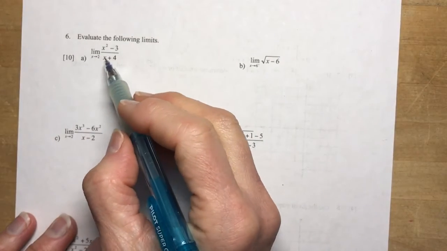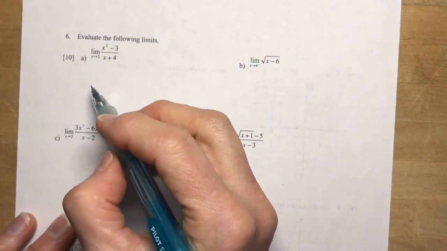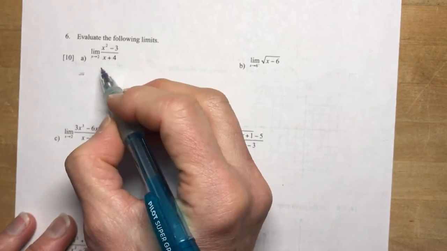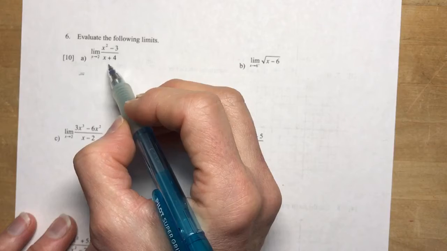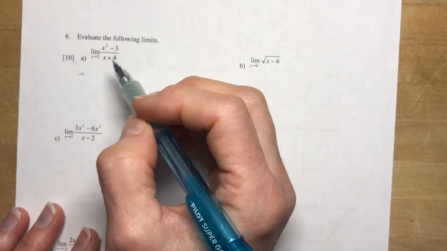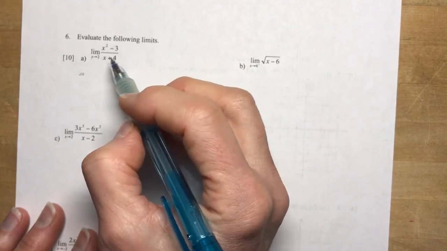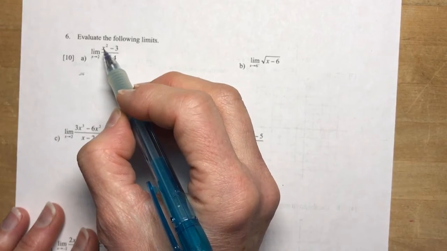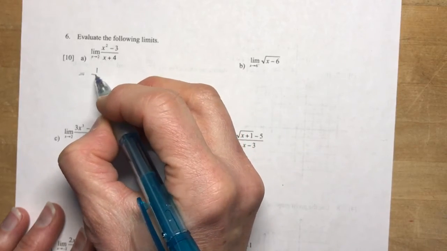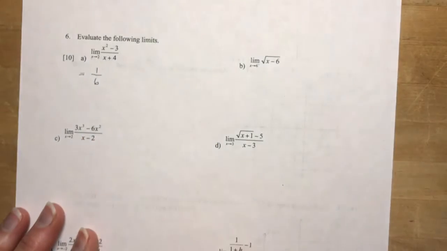Okay, so this says limit as x approaches 2. Now remember, the first thing you should do is, if the limit exists at that point, if I plug in 2 and I get an answer, that is the limit. In other words, just direct substitution. Always try that first. So I plug in 2 and I get 4 minus 3 is 1 over 6. 1 over 6, that's the limit. There you go. Done. No problem.